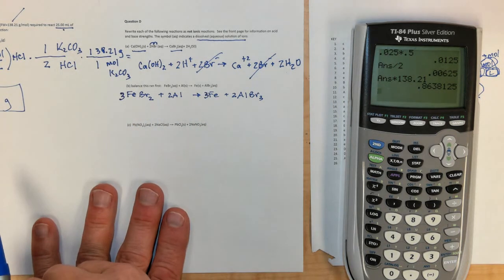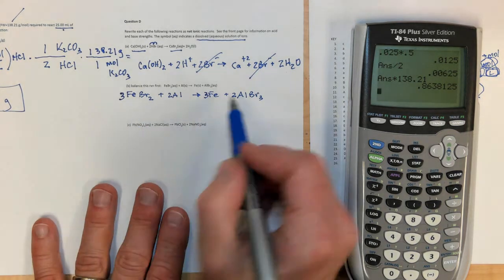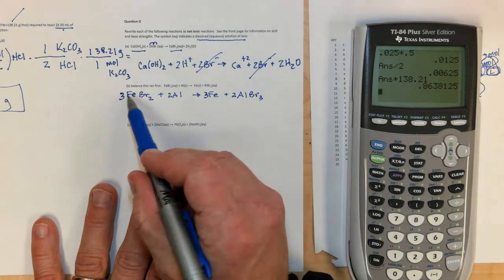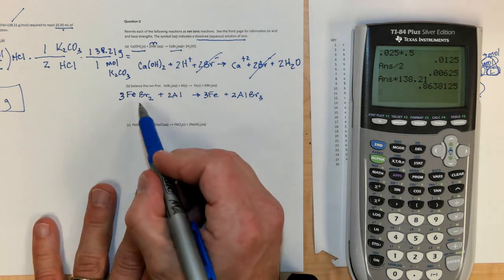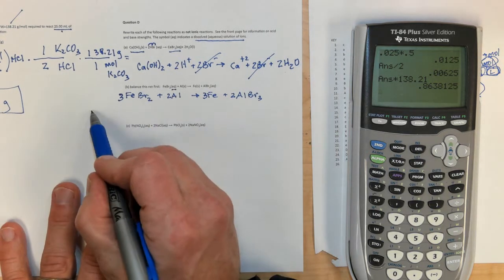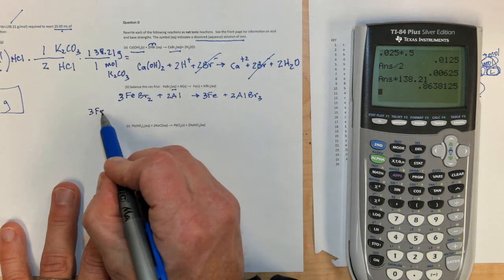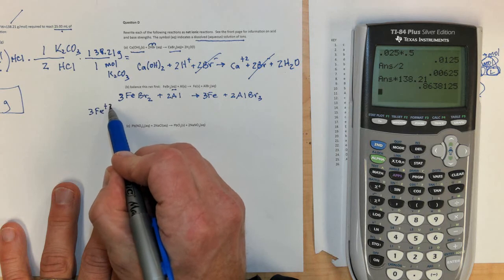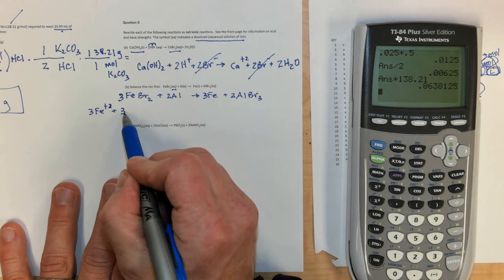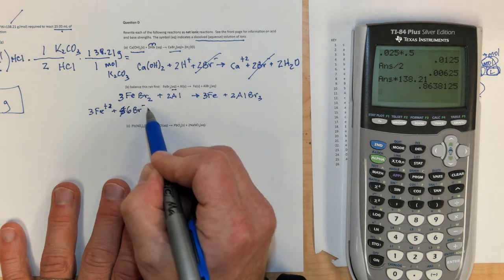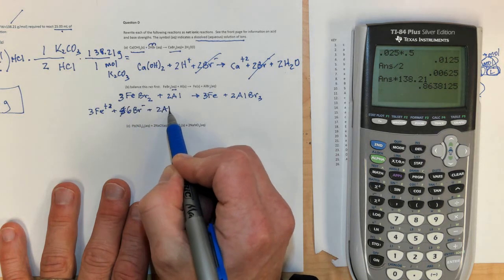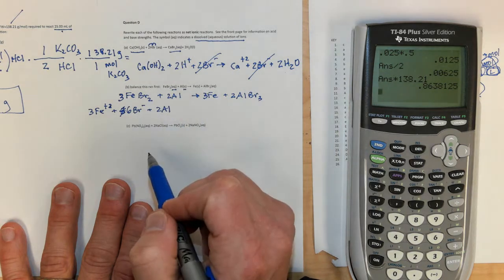I think that's balanced. 6 bromines, 3 irons, 2 aluminums, 2 aluminums. It tells us that this is aqueous, so we split it. Whoops, this should be a 6. The aluminum stays together because it's a solid.